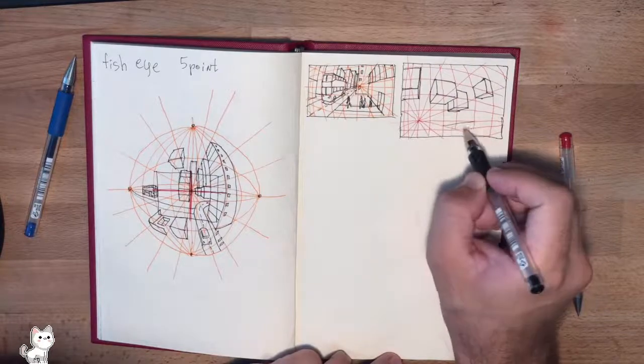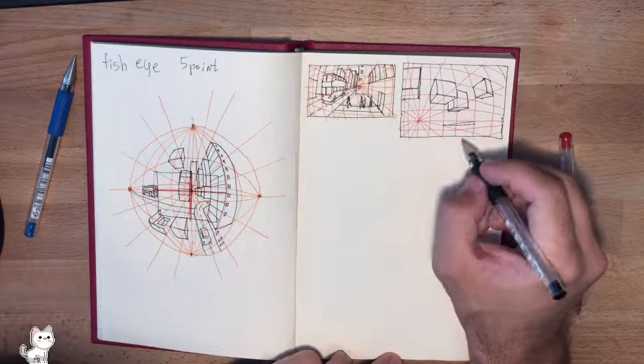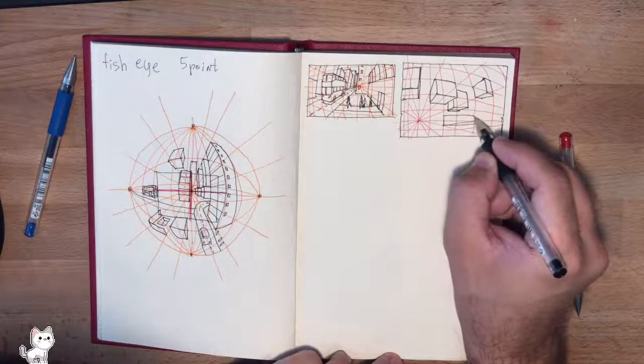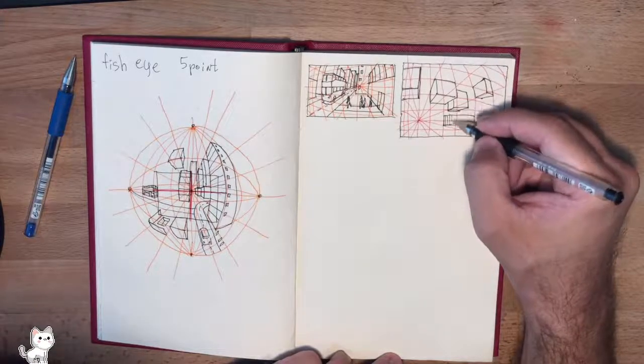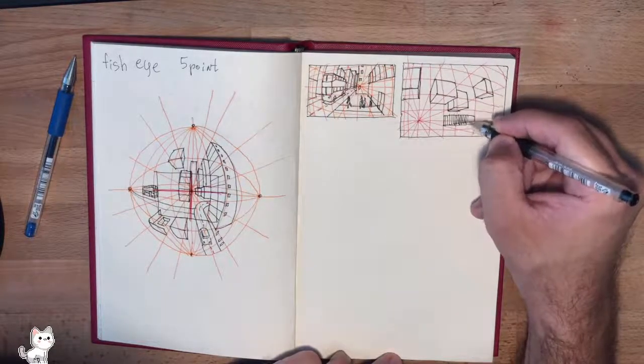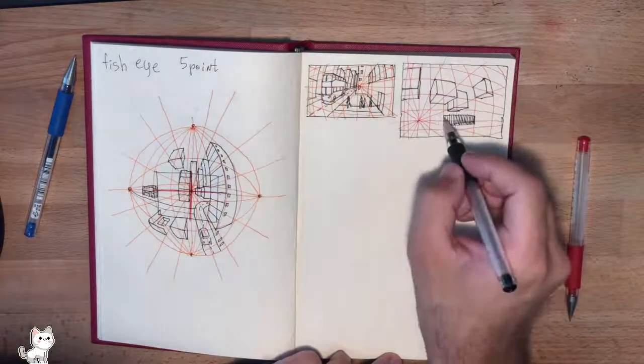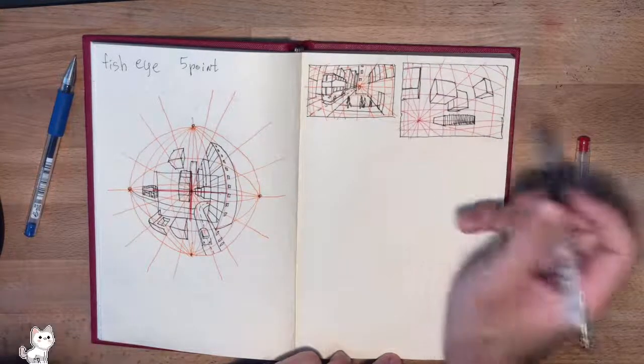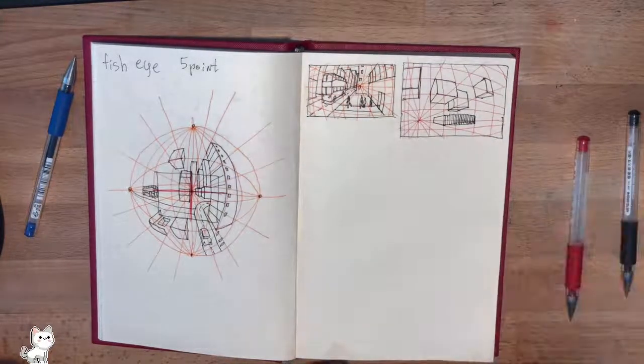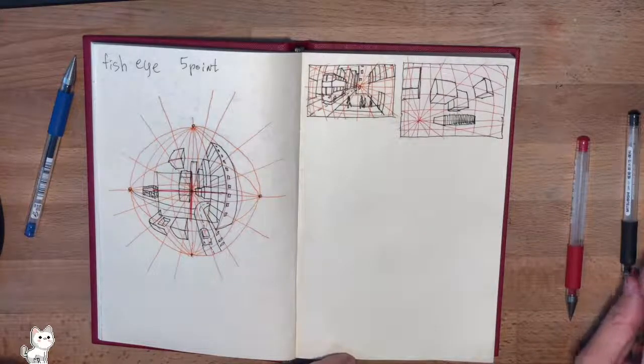Oh, here I drew wrong. Like this, et cetera.